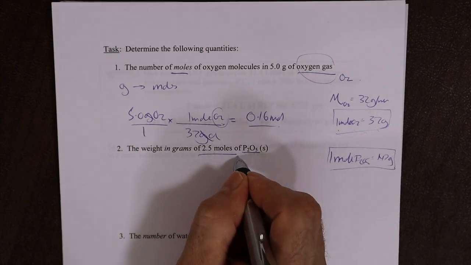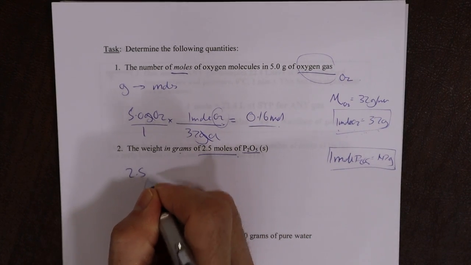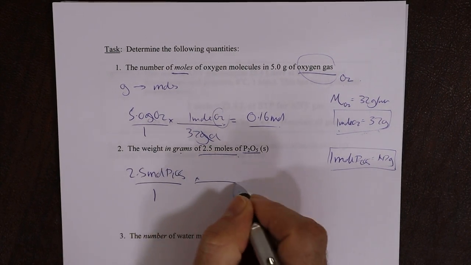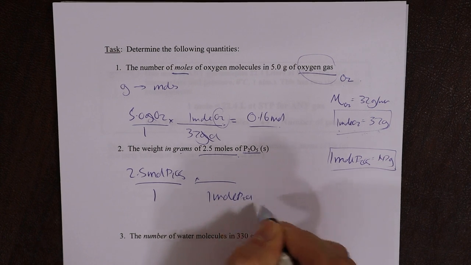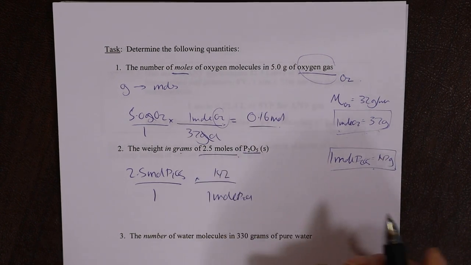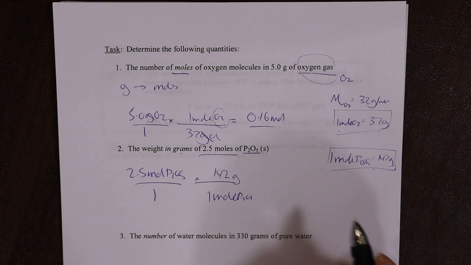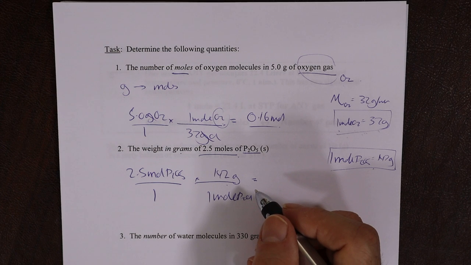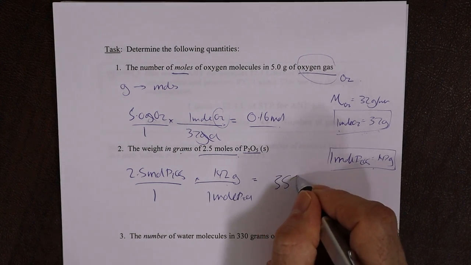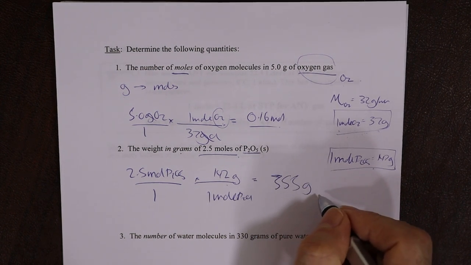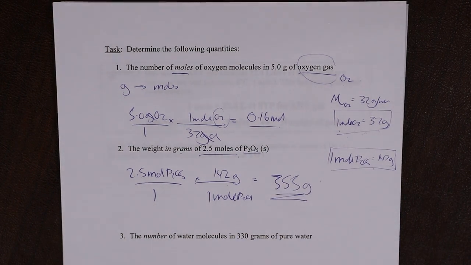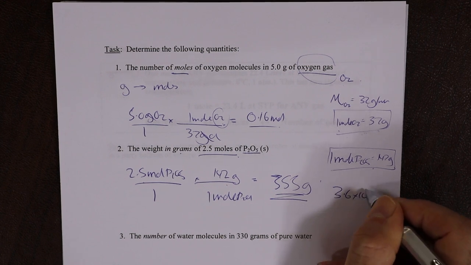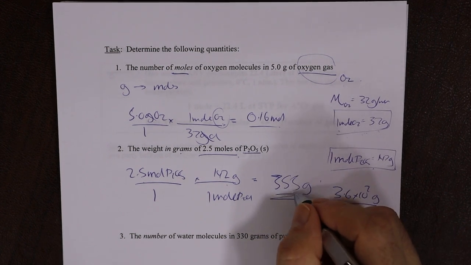This time we're going from moles to grams. So 2.5 moles P2O5 times, 1 mole weighs 142. Flip back a couple of pages for that information. We worked out the molecular weight in the previous example. Work it through. What do we get? 355. It's 355 grams. Cool. If you want to be really careful with sig figs, 3.6 times 10 to the 2 grams.